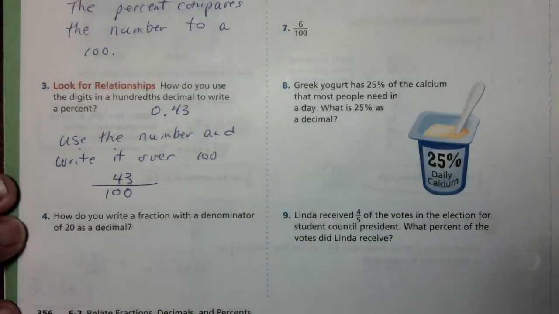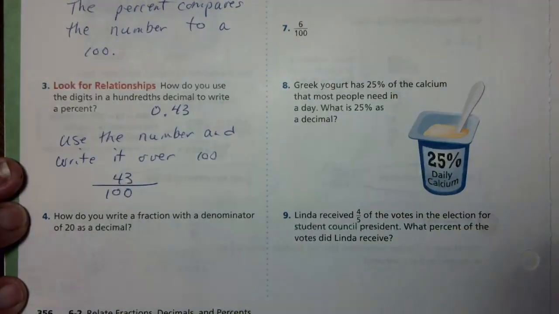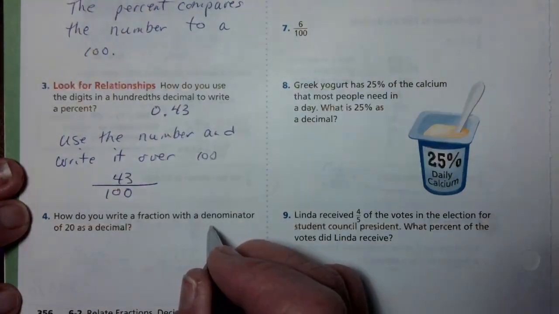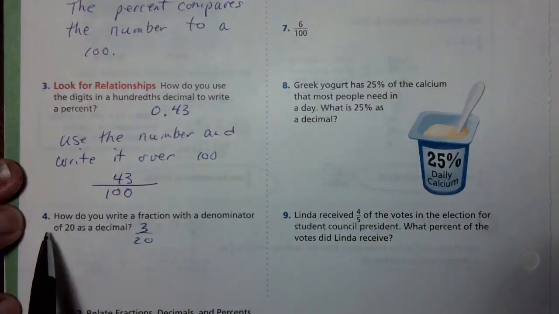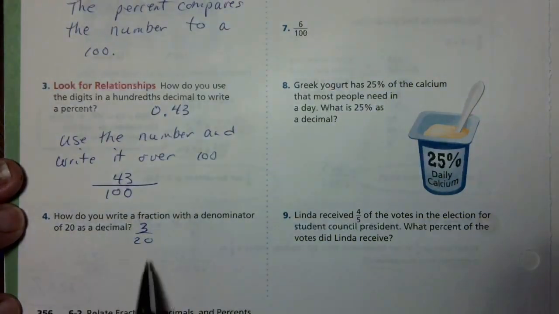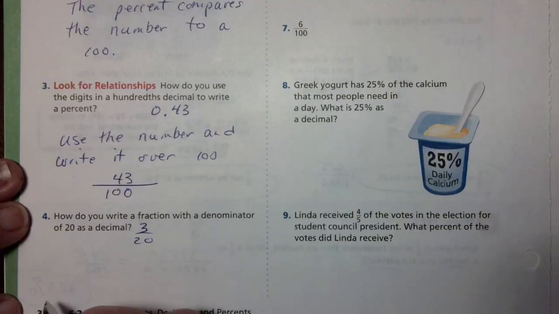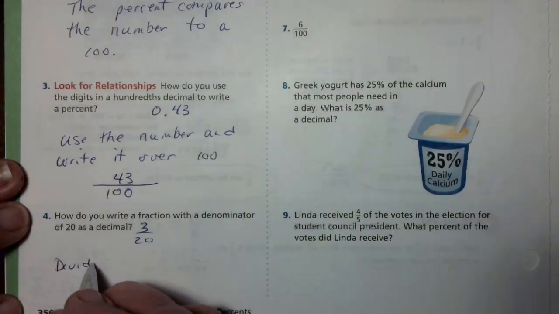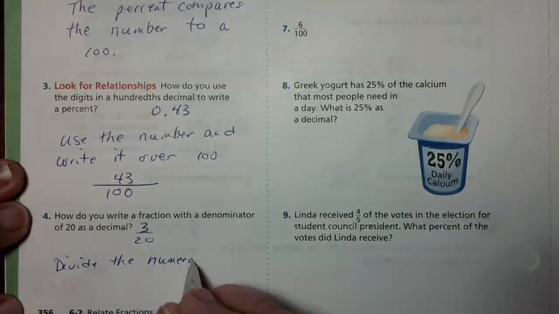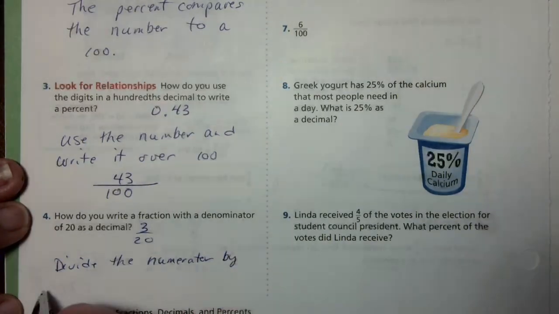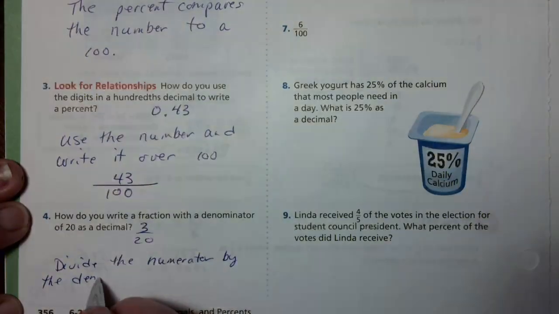Number 4, how do you write a fraction with the denominator of 20 as a decimal? Okay, let's make one up. Let's do 3/20. How do you write it as a decimal? Divide the numerator by the denominator.